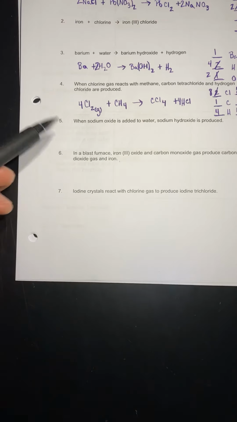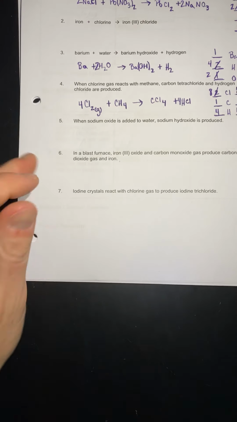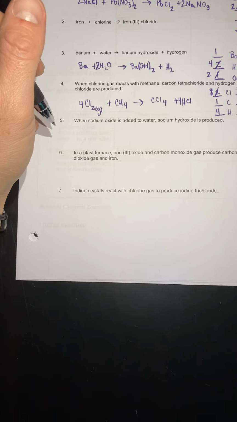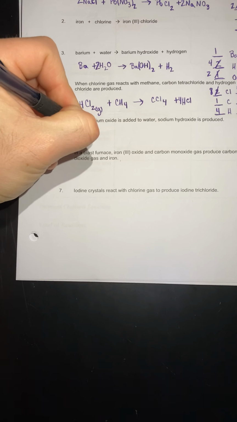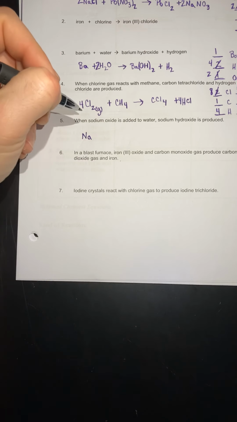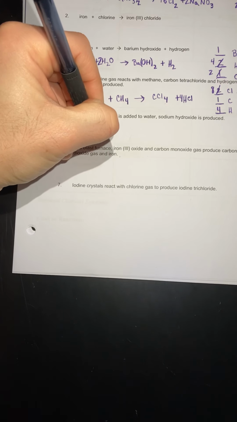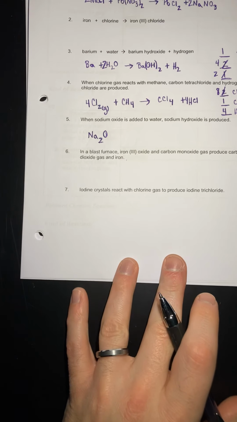So number 5, when sodium oxide is added to water, sodium hydroxide is produced. So what is sodium oxide? Close. Na2O. Because remember, oxide is -2, sodium is +1. So when you crisscross those numbers, you get Na2O. Everybody understand that? It's an ionic compound.